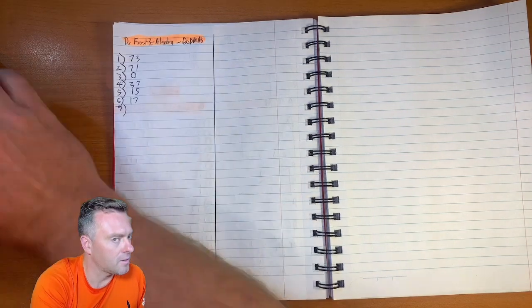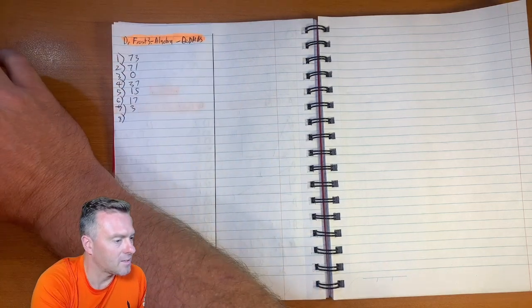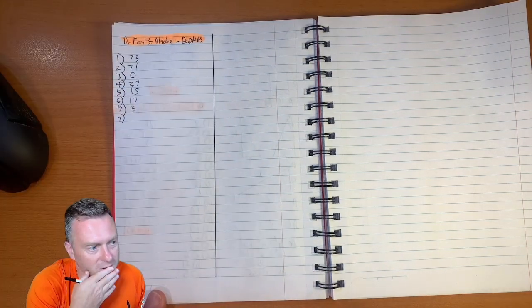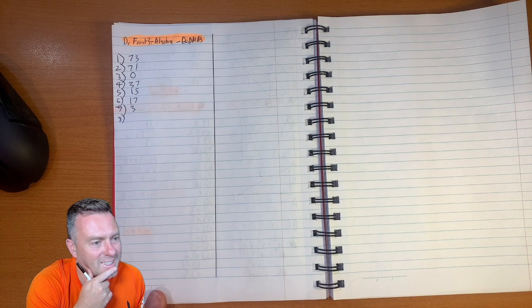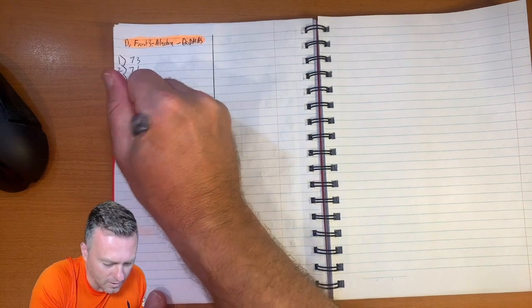Number 7. 2 plus 1 squared, so 2 plus 1 is 3. Number 8. We do the divide first. So 18 divided by 6 is 3. Then the times is 5 times 4 is 40, so 3 plus 40 is 43.